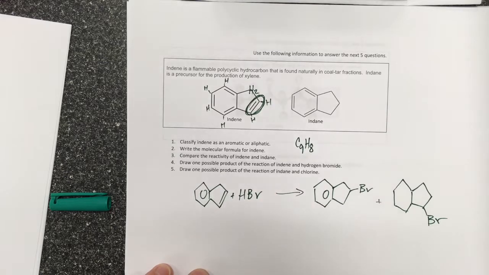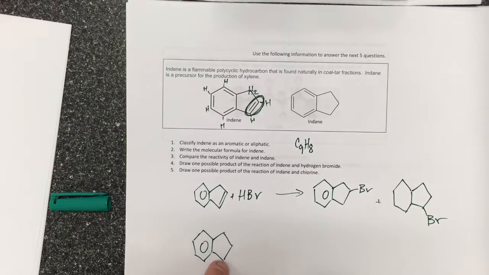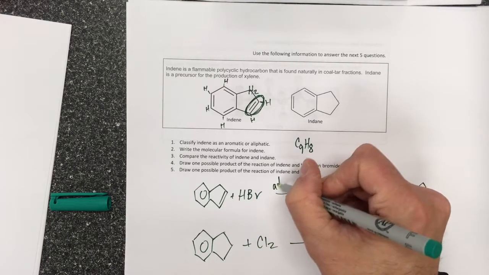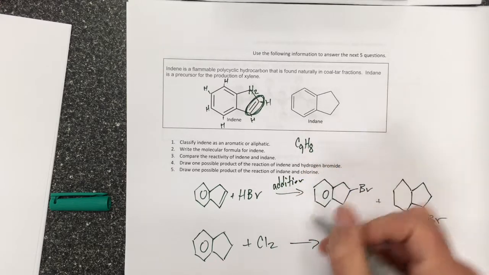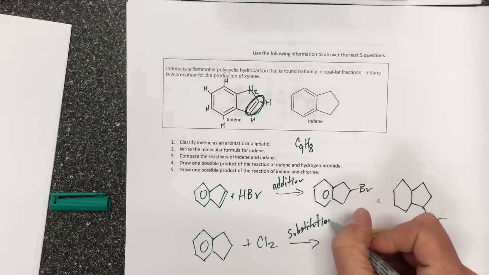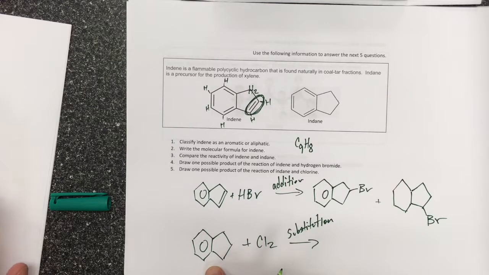Then it says, draw one possible product of the reaction of indane and chlorine. So indane is still got this benzene ring. It still has the 5-carbon ring, but now this is an alkane. And there are lots of possible products if they react it with chlorine. But this was an addition. This will not be. This will be a substitution. It's got an aromatic ring. They cannot undergo addition, and it's got a cycloalkane attached to the ring.